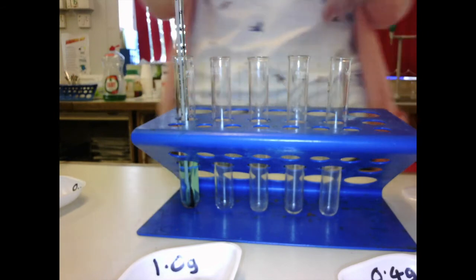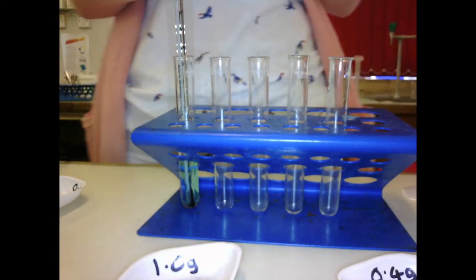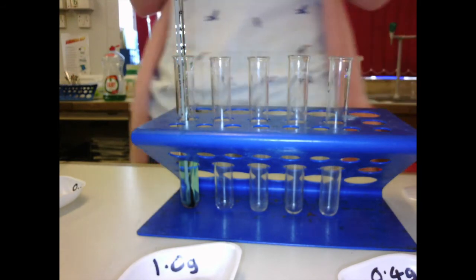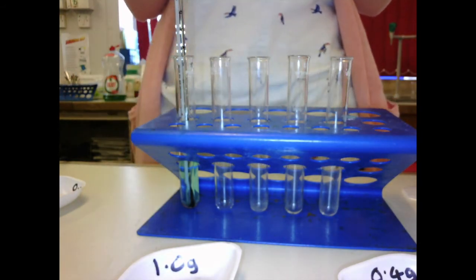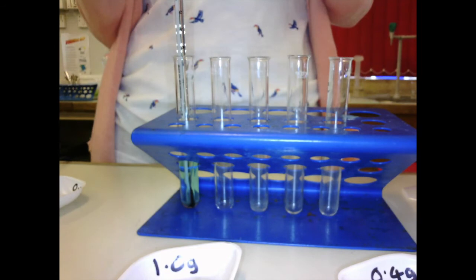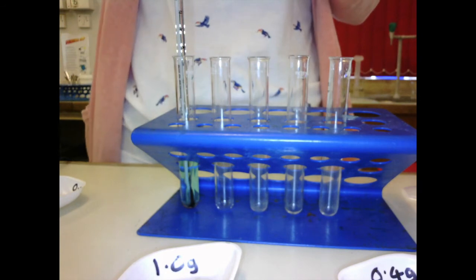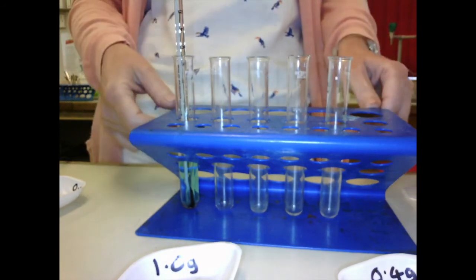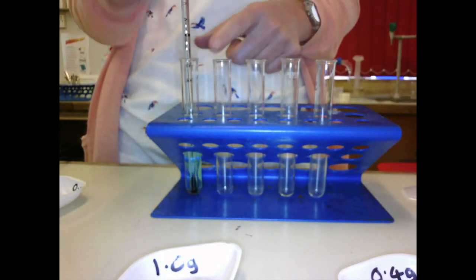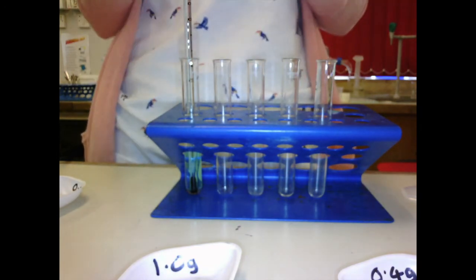Now, because this is an investigation, you need to think about the independent variable and the dependent variable. The independent variable is what you are changing, and the dependent variable is what you are measuring. I'm not going to tell you that in this prac, but what I will do is add another 5 centimetre cubed to another measurement of copper sulfate and take the temperature change. So the temperature is going to go up.